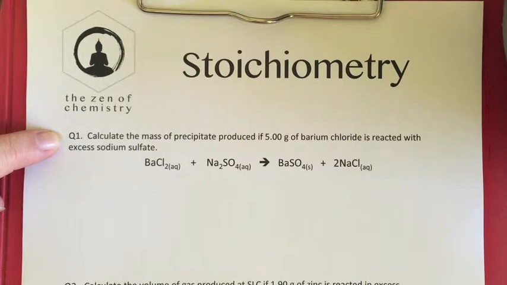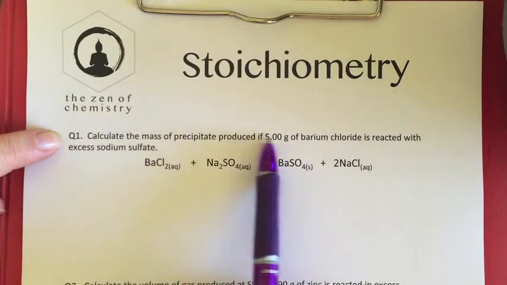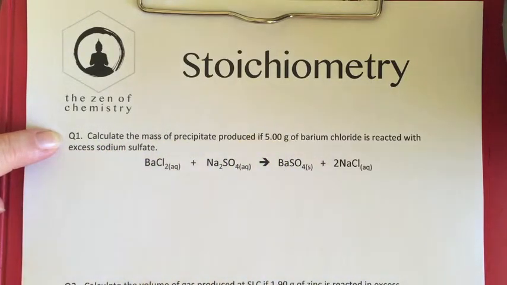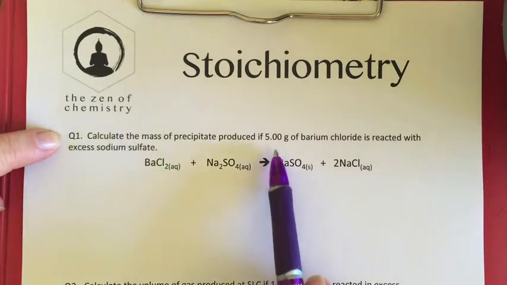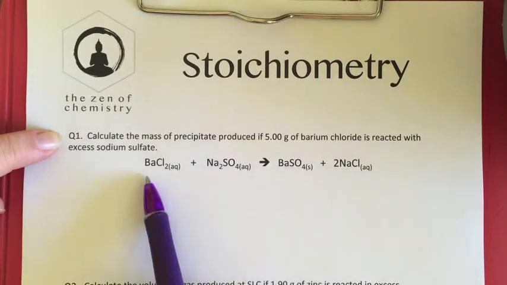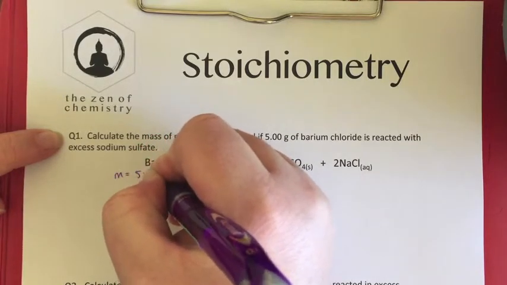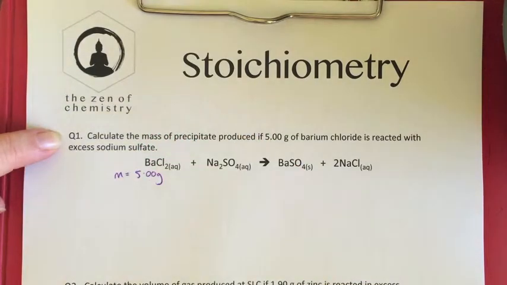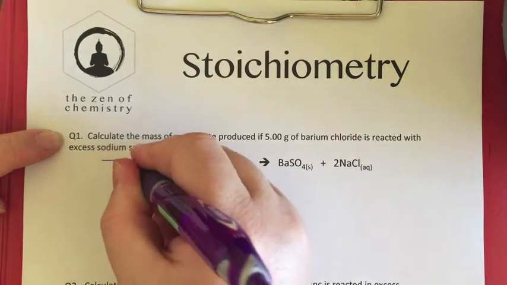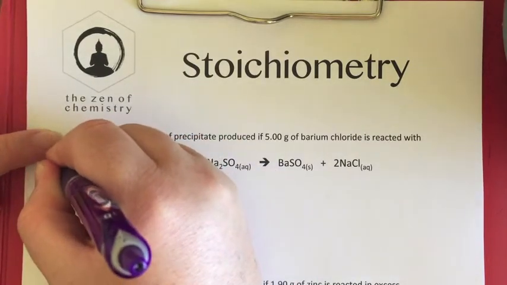So the first thing I do in stoichiometry questions is to ascertain what is our starting point and what is our finishing point. Now, what I mean by that is we're told that we have 5 grams of barium chloride. So I'm going to put that under our barium chloride: m equals 5.00 grams. Okay, and that's what I would call our starting point.